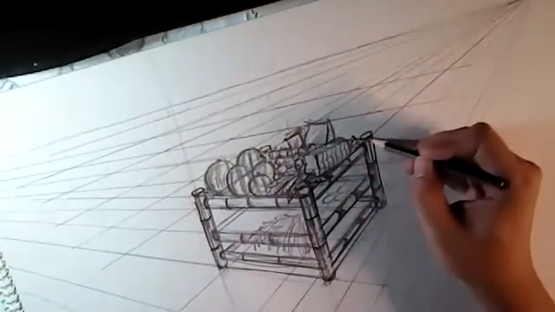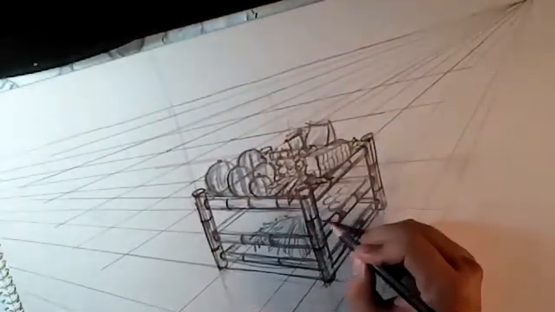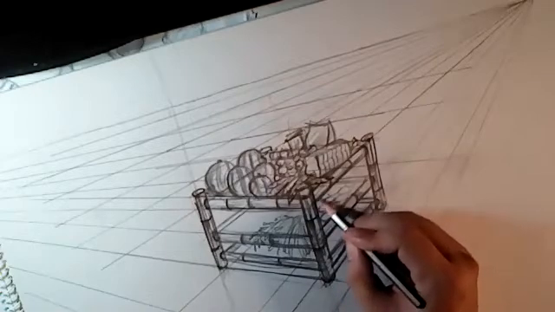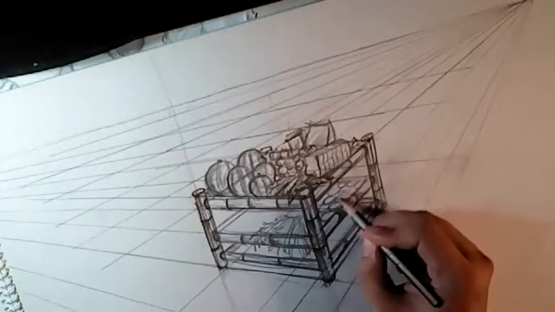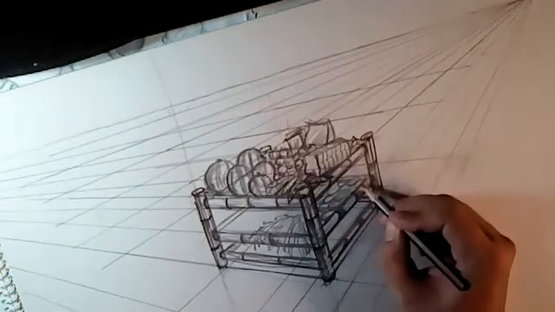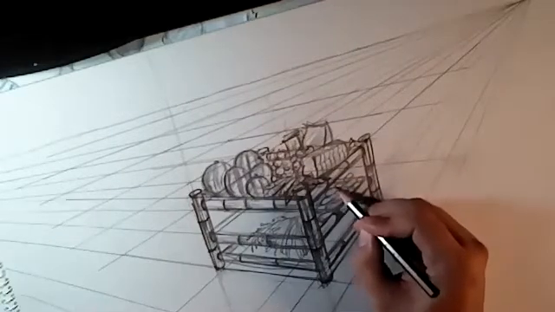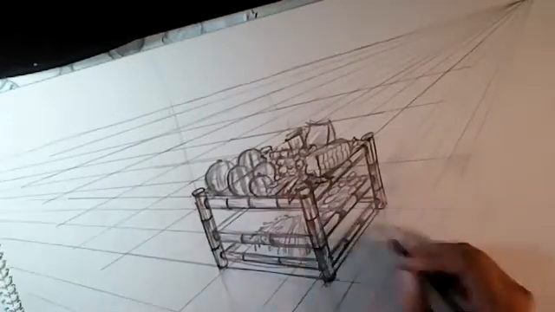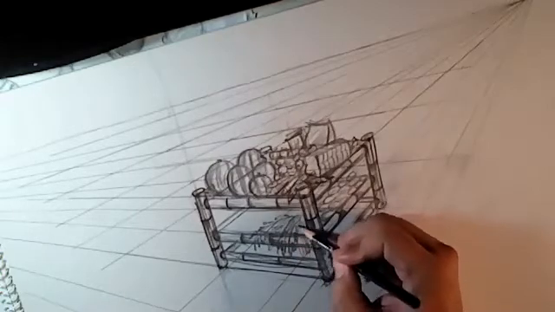Okay, so this is our community pantry. We have some potatoes here, and some vegetables right here.